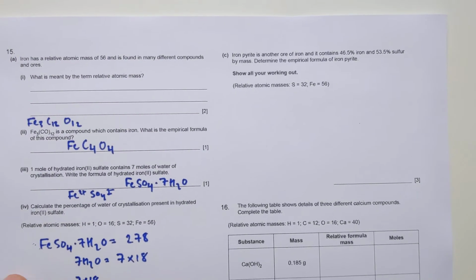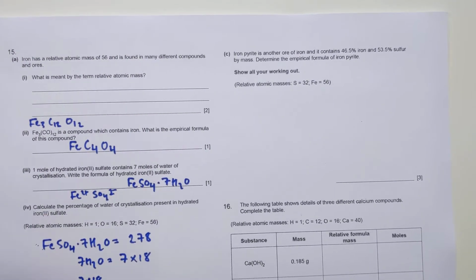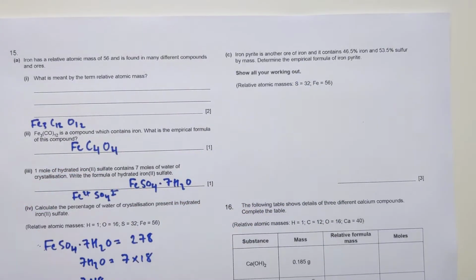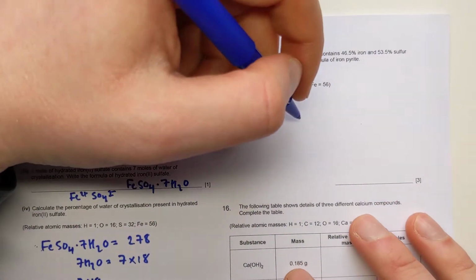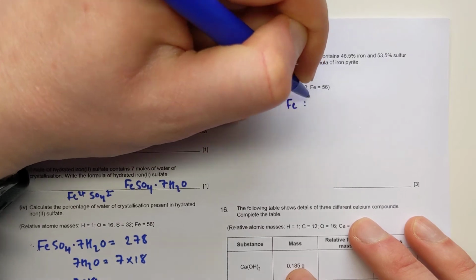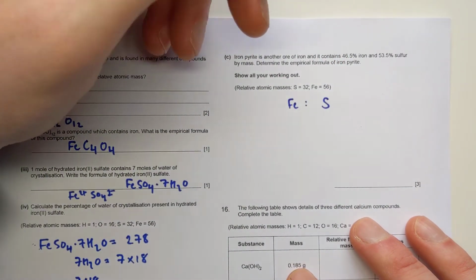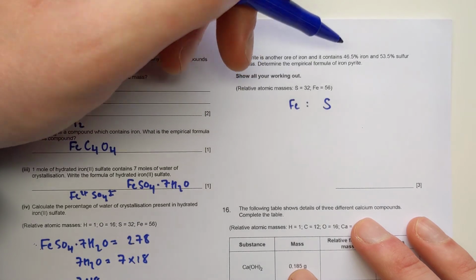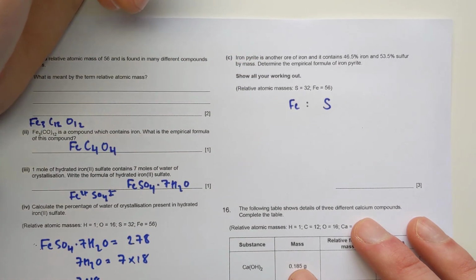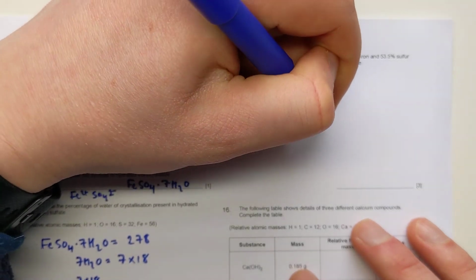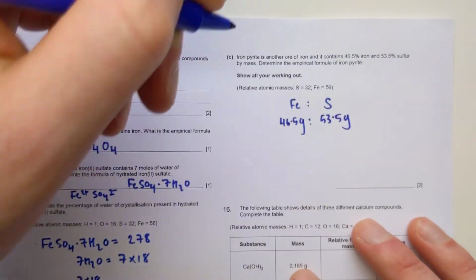Part C, this question goes on. Iron pyrite is another ore of iron, contains 46.5% iron and 53.5% sulfur. Determine the empirical formula. So by now we've done quite a few of those. We're trying to get the ratio of iron to sulfur. The first thing we work out is the grams. Now remember, percentages I can just treat like grams as long as I assume it's going to be 100 grams of the compound, because that would make it 46.5 grams of iron and 53.5 grams of sulfur.